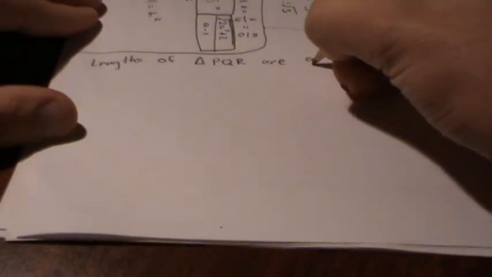Now I'll do the third one. The lengths of triangle PQR are 9, 38, and 41. If, actually this is PRQ.